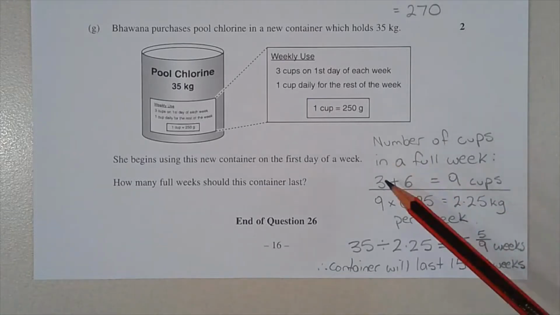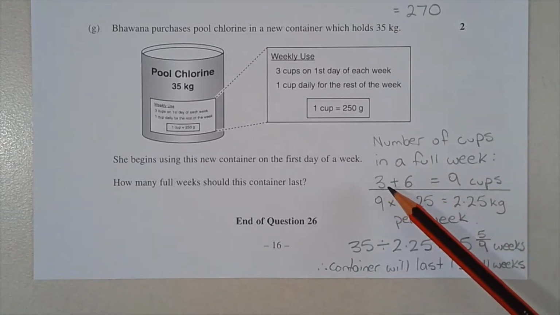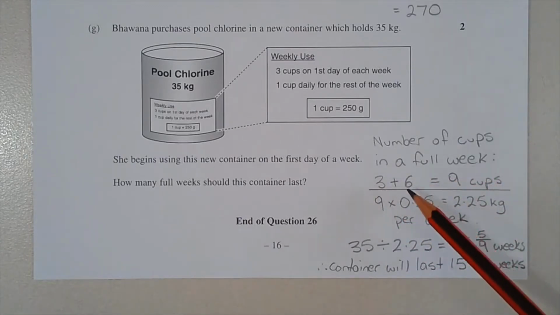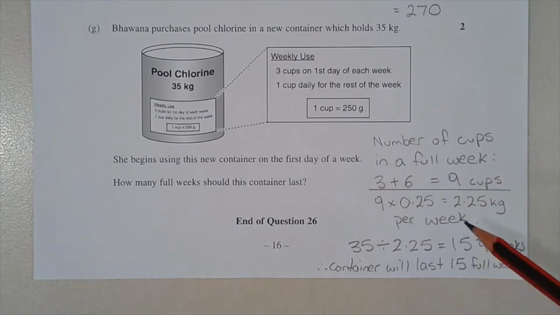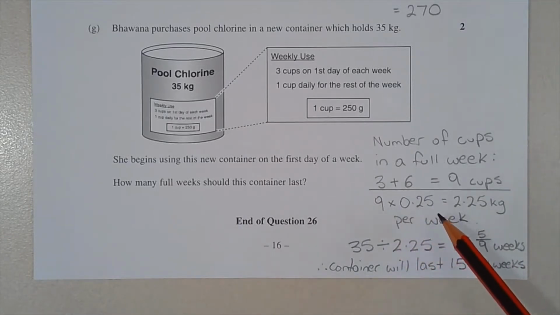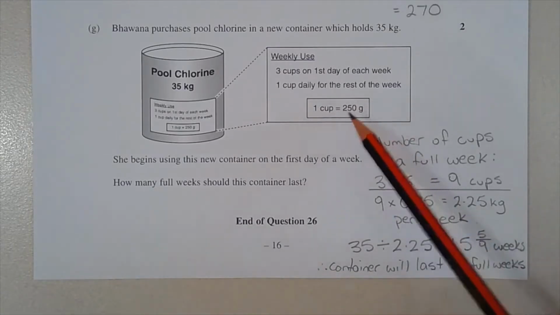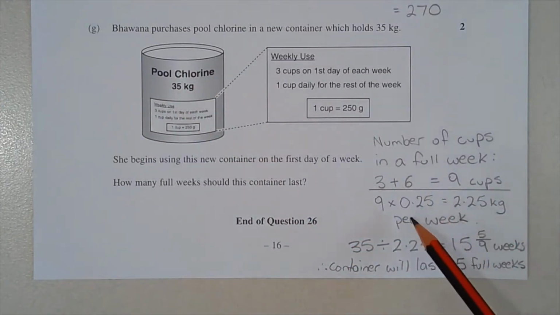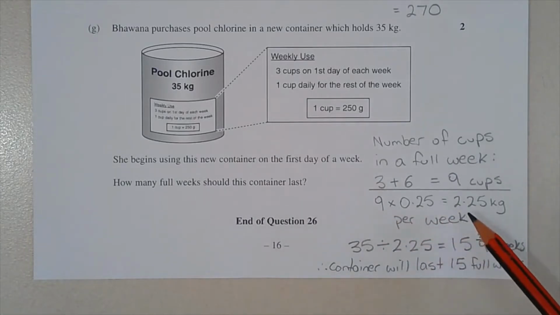So the number of cups in a full week, let's say the week starts on a Sunday, 3 cups used on Sunday, and then 1 cup per day thereafter. So for the remaining 6 days, 1 cup per day. So 3 plus 6 is equal to 9 cups per week. Now in terms of the mass of chlorine used, 9 cups per week multiplied by 0.25 kilograms. Notice that I converted the grams into kilograms because the pool chlorine container is measured in kilograms. So I like to keep the same unit of measure, of course. So 9 multiplied by 0.25 is 2.25 kilograms per week. And that's the amount of chlorine used in a full week.